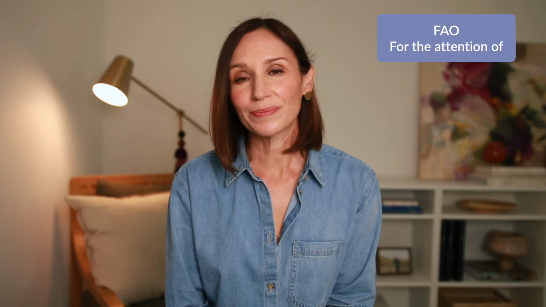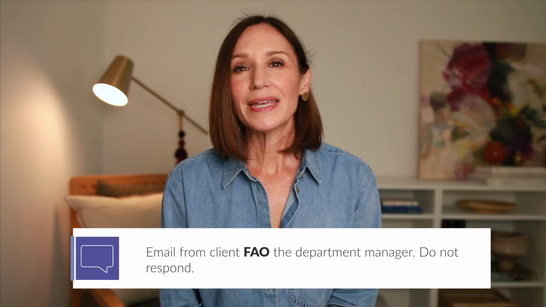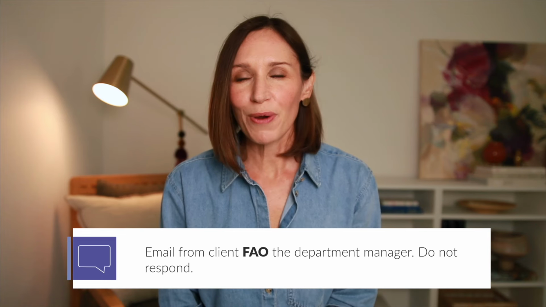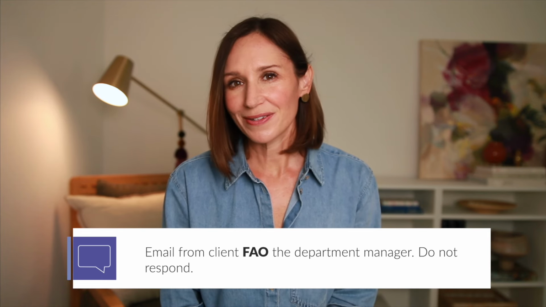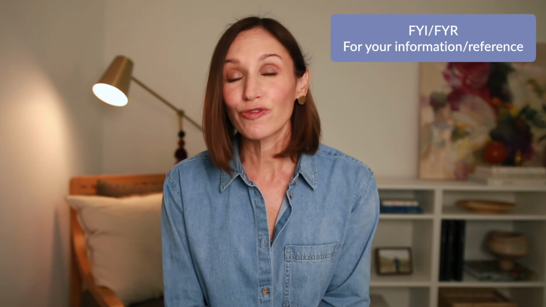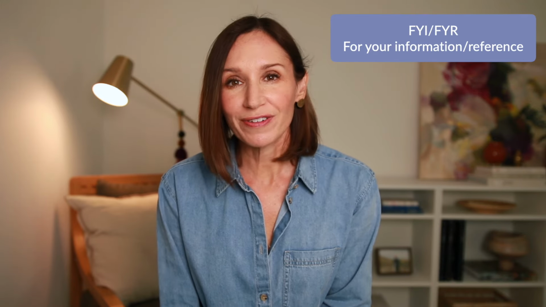Next is FAO, for the attention of. We use this abbreviation to indicate that the information provided is intended for a specific recipient, usually a specific person, or it may be for a department. For example, after speaking to a client, you might send this email memo. "Email from client, FAO, the department manager. Do not respond."